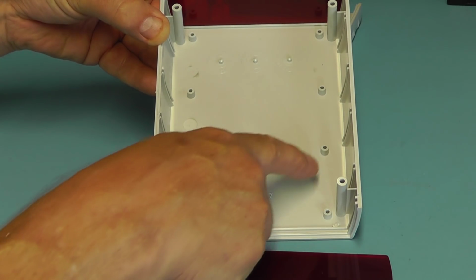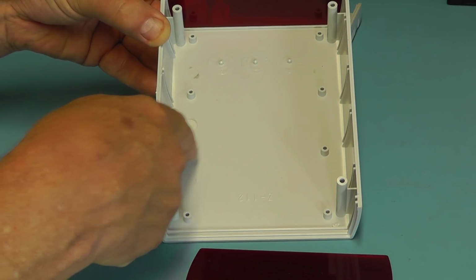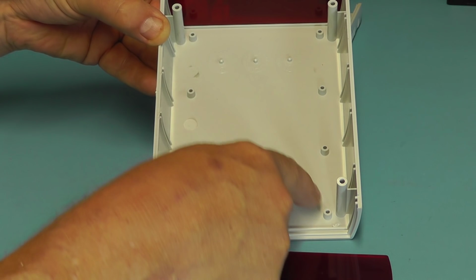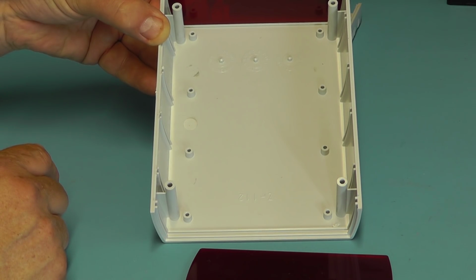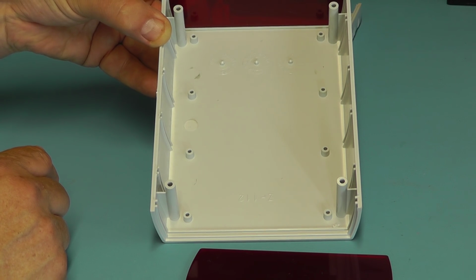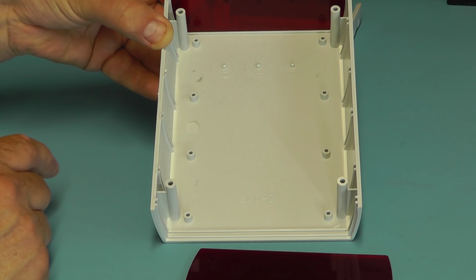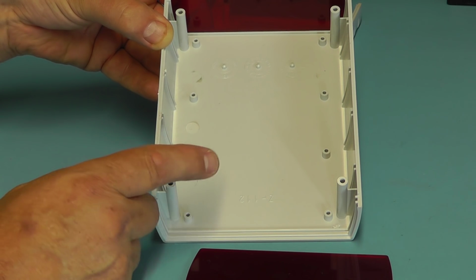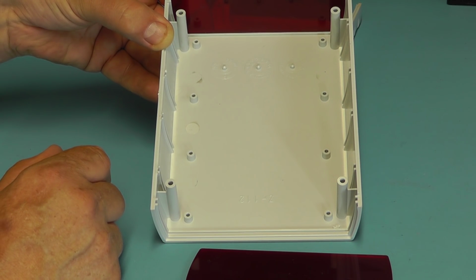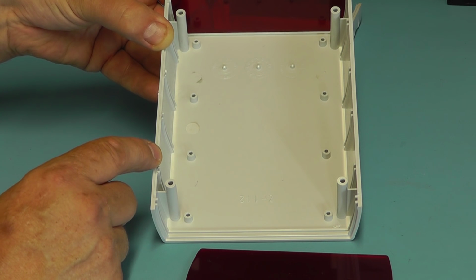And the other nice point is that you've got some fixing points here for fixing down your either PCB or your matrix board. As this is a one-off project, I think what we'll do today is we'll use a little matrix board to build the project on. We may at a later date then design a PCB.